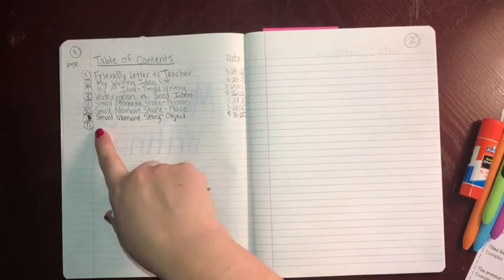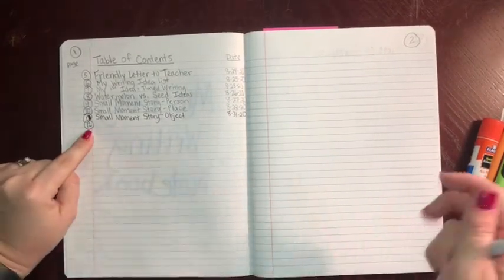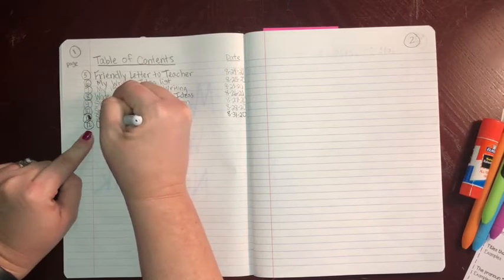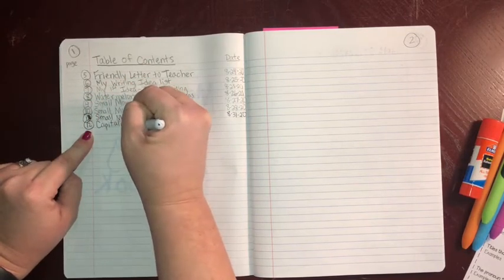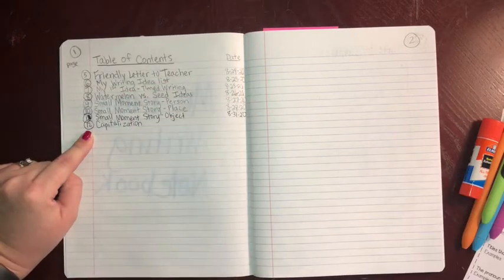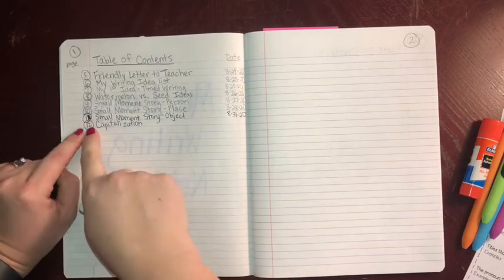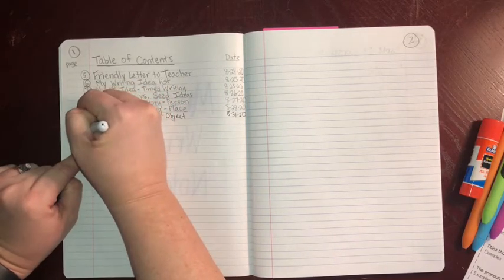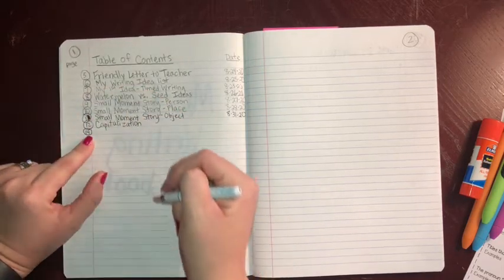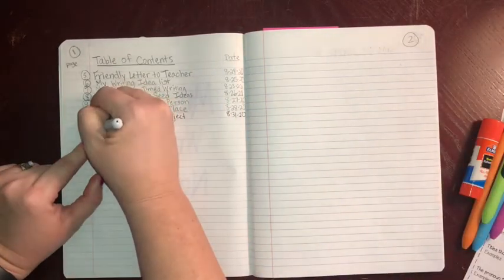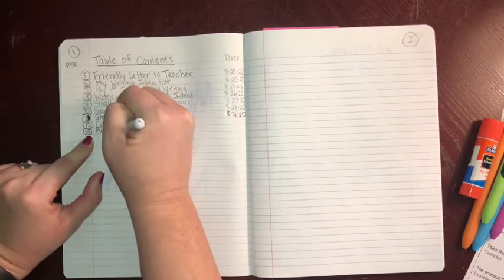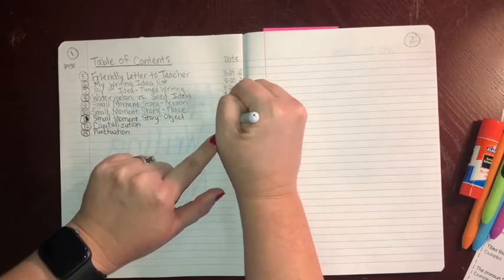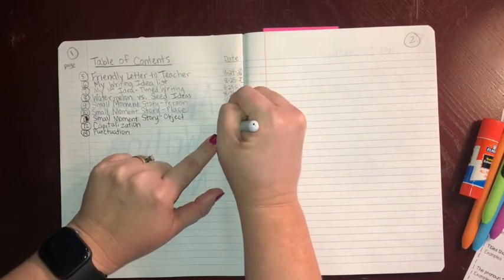So we're inserting the next item in our table of contents, which is going to be page 12. So we're going to record capitalization. Remember, you can pause the video at any time to make sure that you are where it needs to be. Page 12 and 13 is going to be focusing on capitalization. Then we're going to jump to the next page, which is going to be page 14, and we're going to be focusing on punctuation. And then these are both going to take place on 9-8-20.